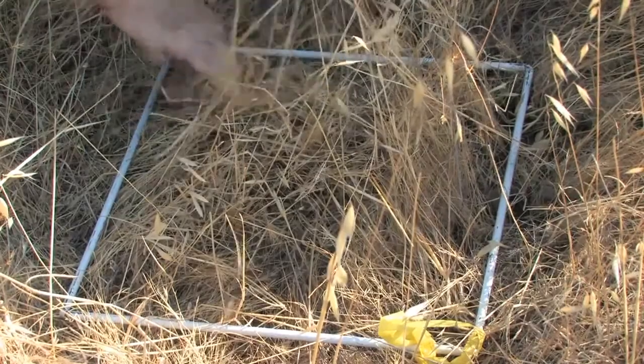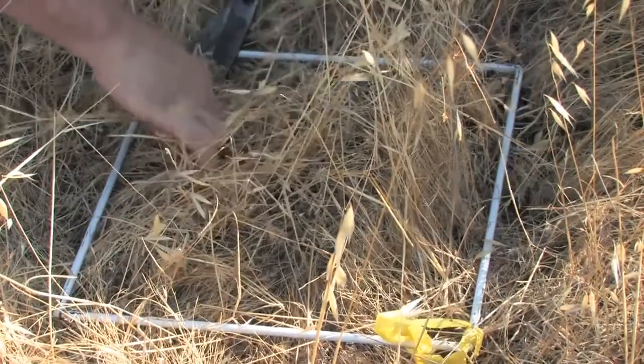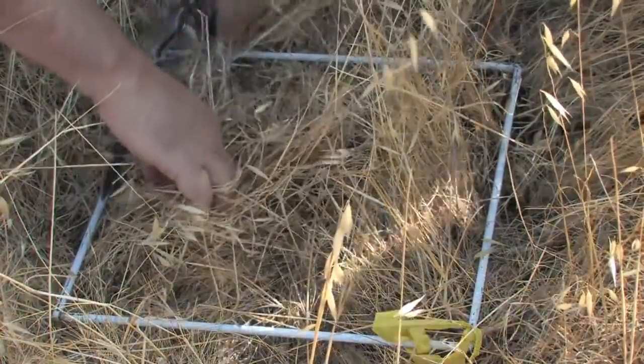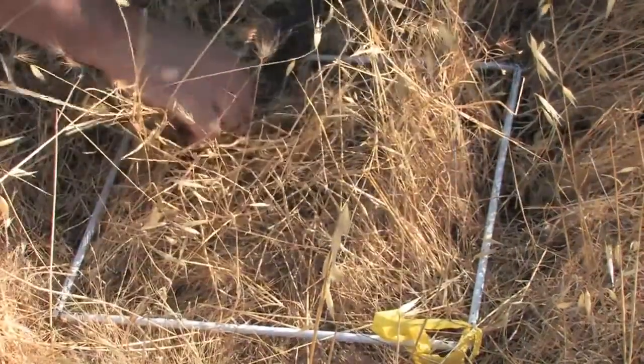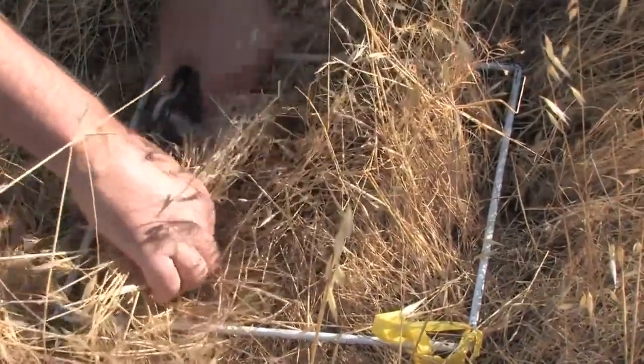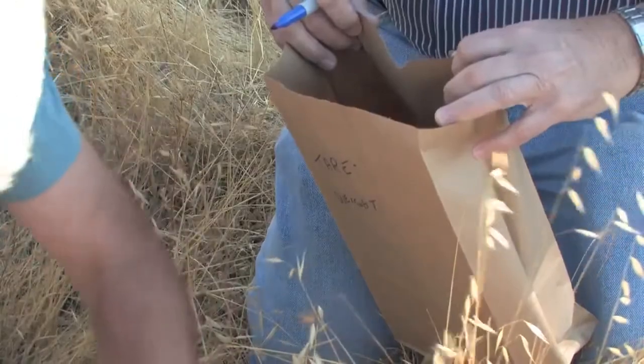And so when we clip, we want to clip as close to the soil surface as we can get without disturbing the soil surface. And it takes a couple of minutes to do this. Keep the trash out.